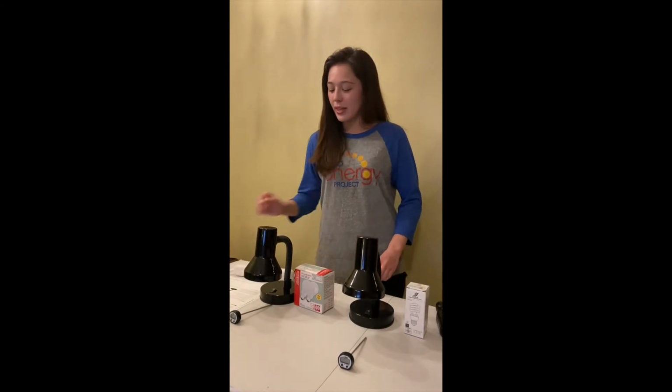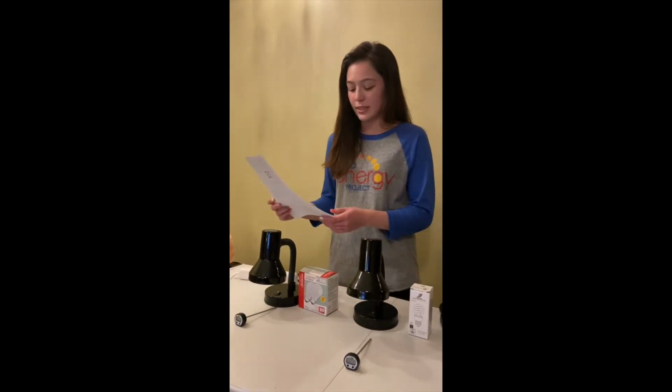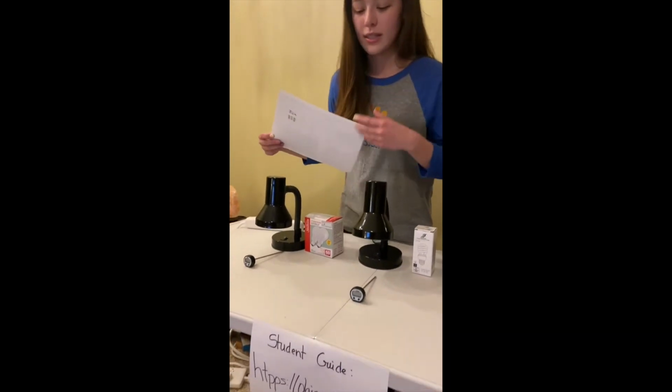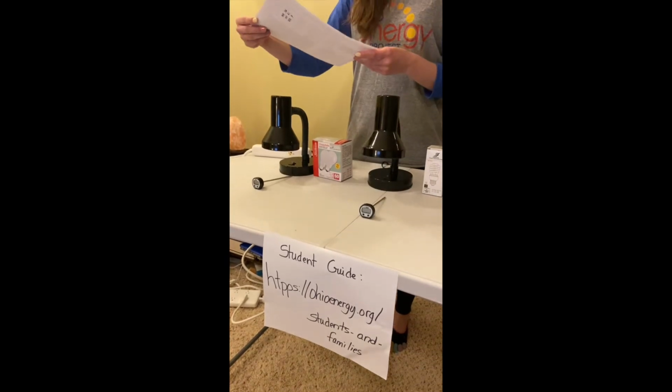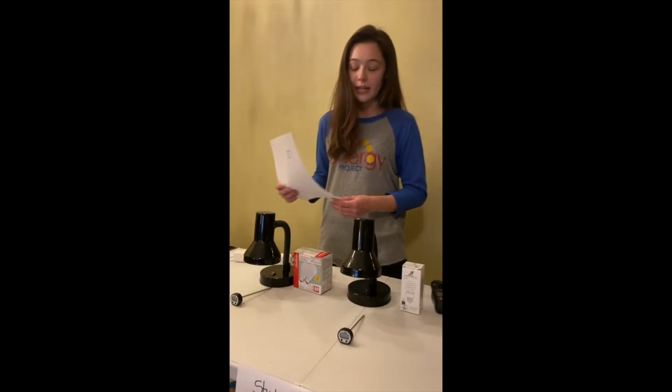If you'd like to follow along on the student guide, it can be found at ohioenergy.org/students and families, and we'll be starting on page 38.